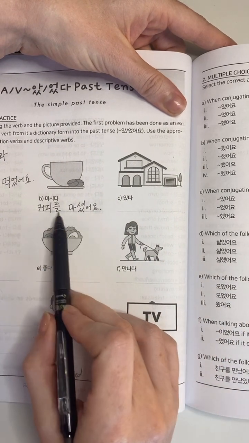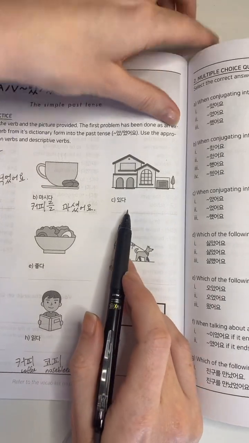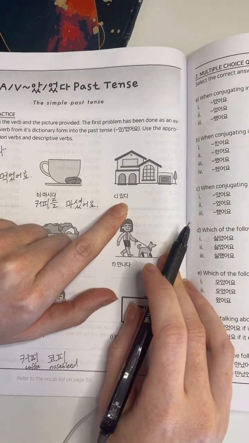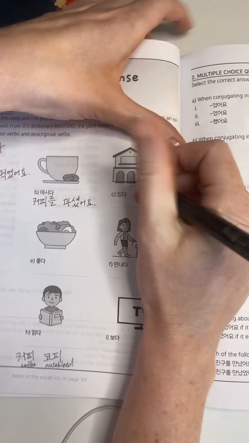Okay, so we made another sentence. Now let's look at C. So C, this verb 있다 means to have.